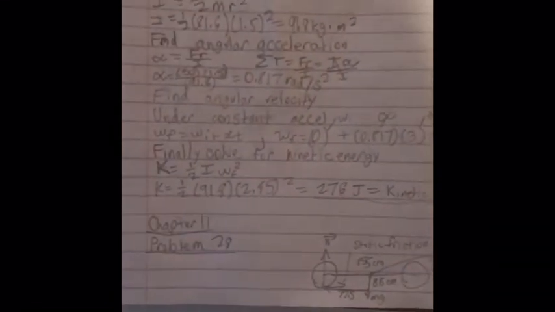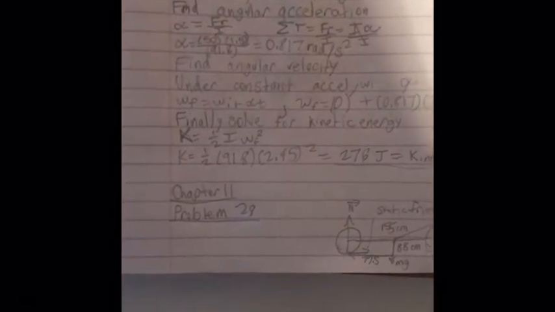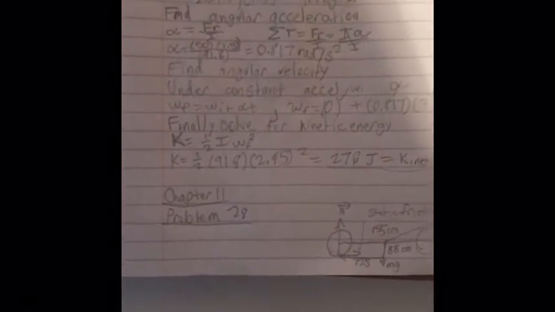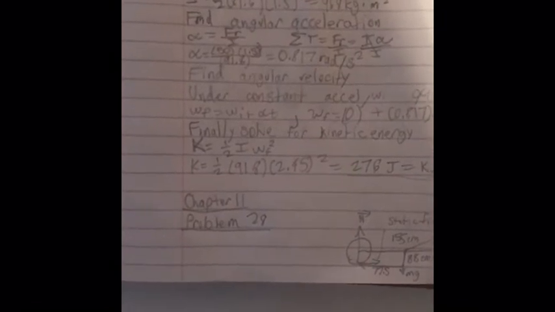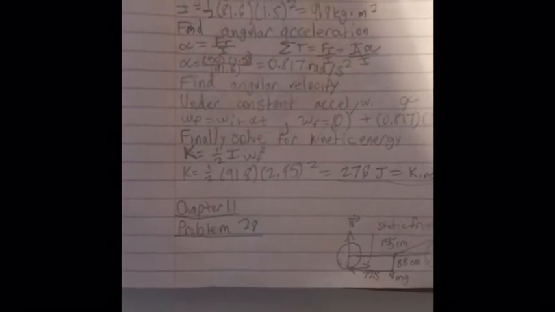And then finally, we solved for the kinetic energy, which was what we were solving for in the problem. So K equals 1/2 inertia times the final angular velocity squared, and then we plug in everything that we've gotten, and we get 276 joules of kinetic energy after 3 seconds, which is the answer.